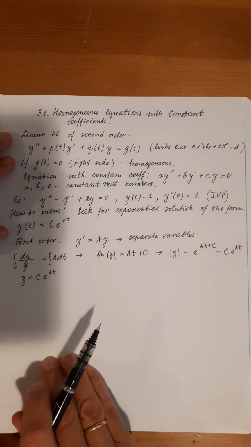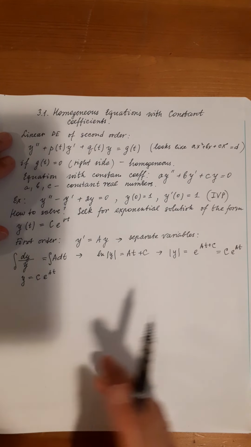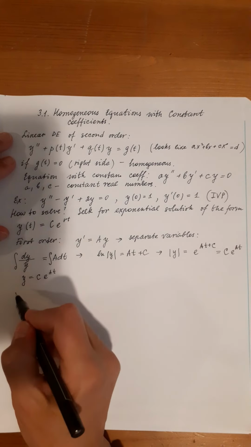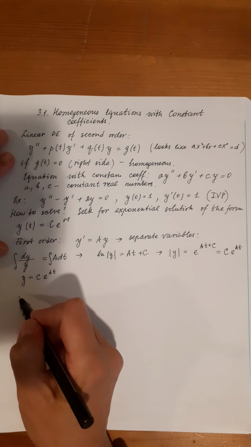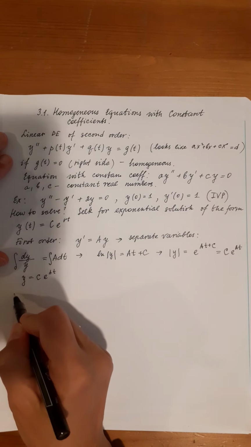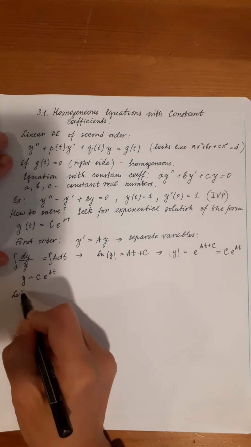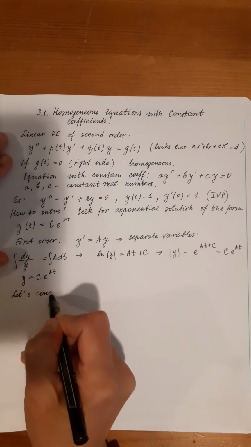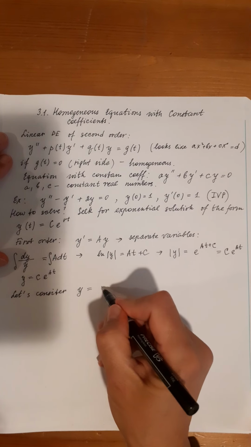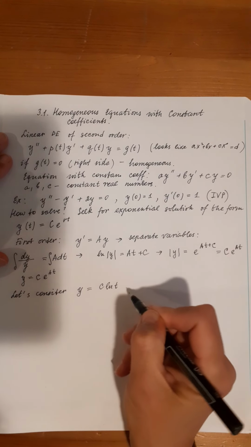What is another reason to look for an exponential solution? Imagine that it's not exponential. Imagine that it's some other function, for example, ln. Just like I'm taking any function, let's consider the solution y equals, I don't know, some constant times ln of t.